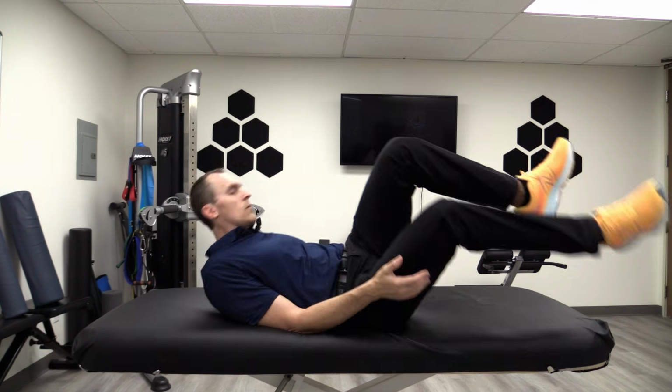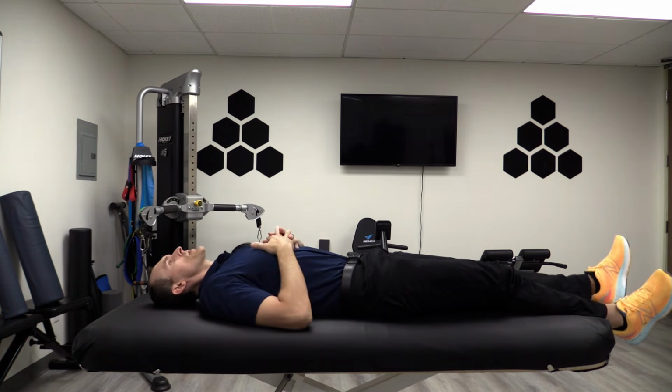All right, so this first test is called the Thomas test. It's done laying on your back. It is a very easy test to perform, and it will be obvious if the hip flexors are tight, so you really can't miss this one. So what we're gonna do is lay down on the back here with the legs straight out.